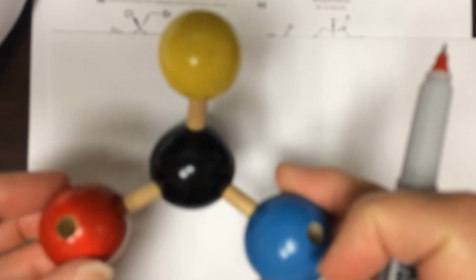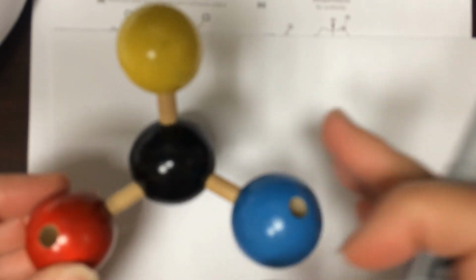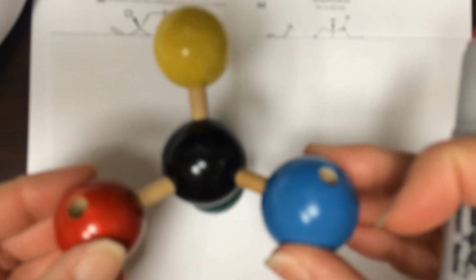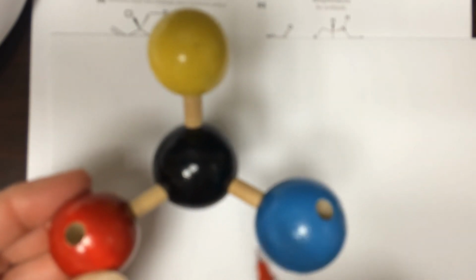Okay, so now I want to show you a trick so you don't have to do so many rearrangements. So here we have a molecule. We're going to say that the green here is the 4th group. So we want it back, and we're going to say that we're going red, yellow, blue. So I see a clockwise direction, red, yellow, blue.